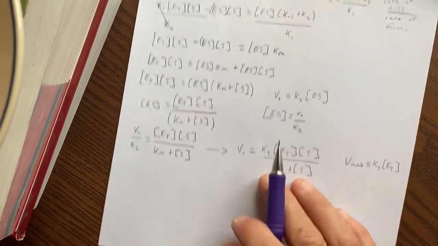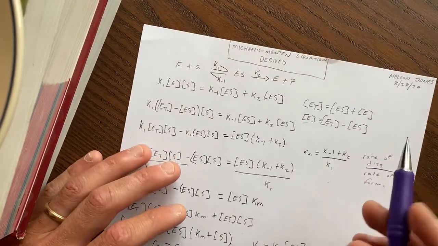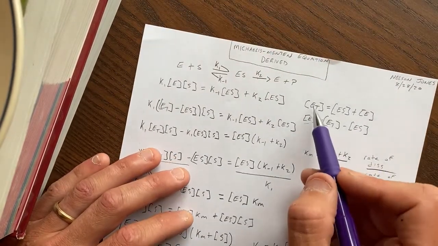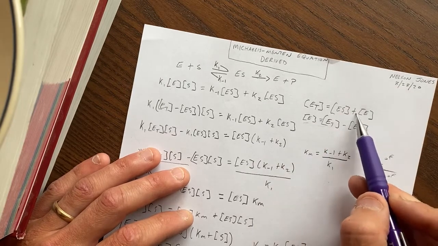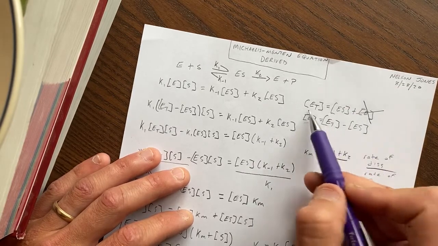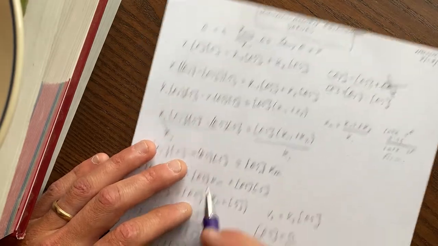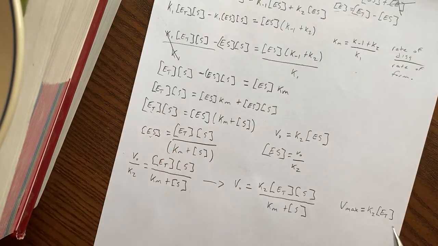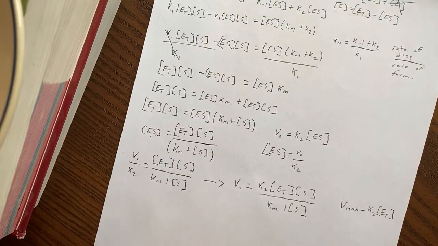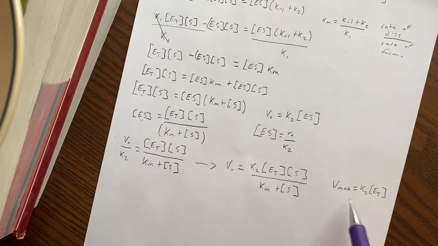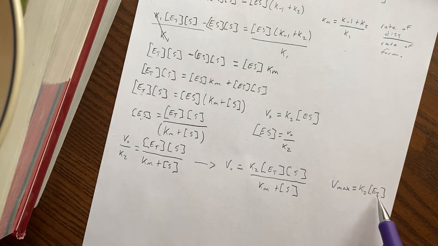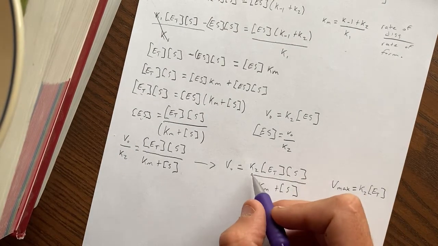So if we look at this steady state, or this enzyme total assumption up here, if there's no more free enzyme left, say that's gone, then our enzyme total equals our enzyme substrate. So we'll just say Vmax is equal to K2 times your enzyme total. You can see Vmax is equal to K2 times ET. It's right here in this equation.